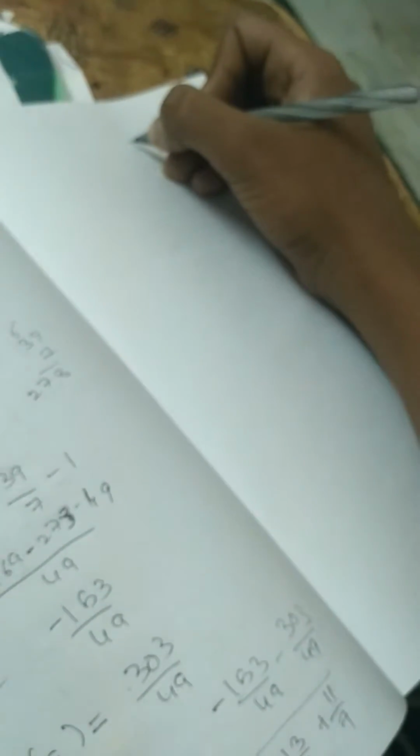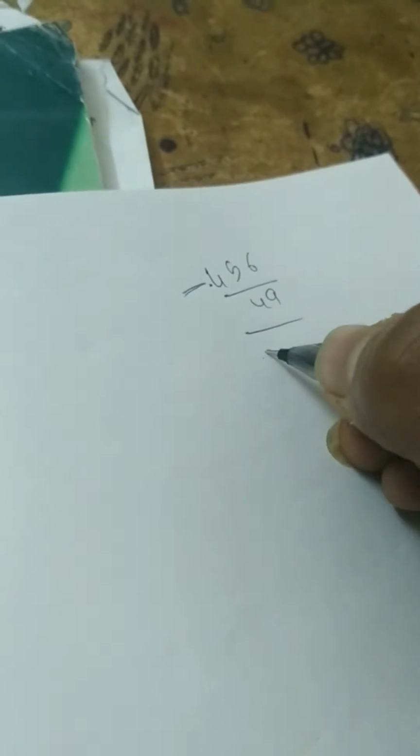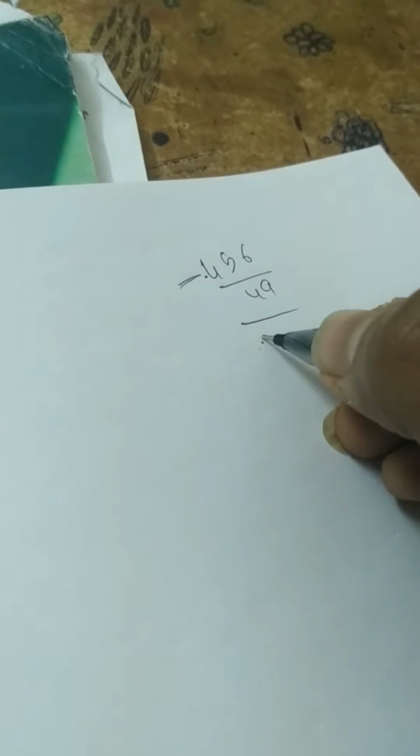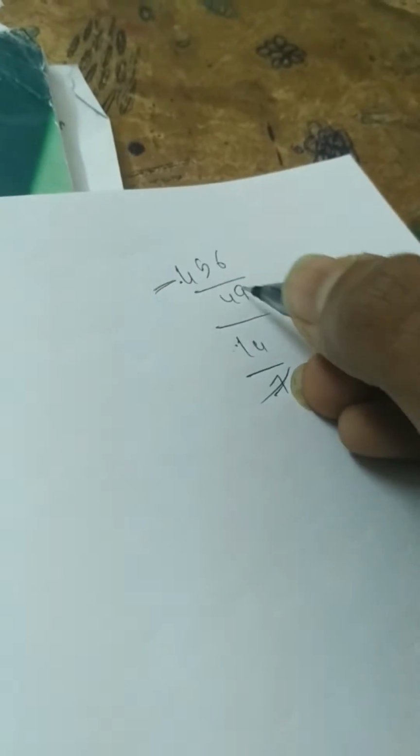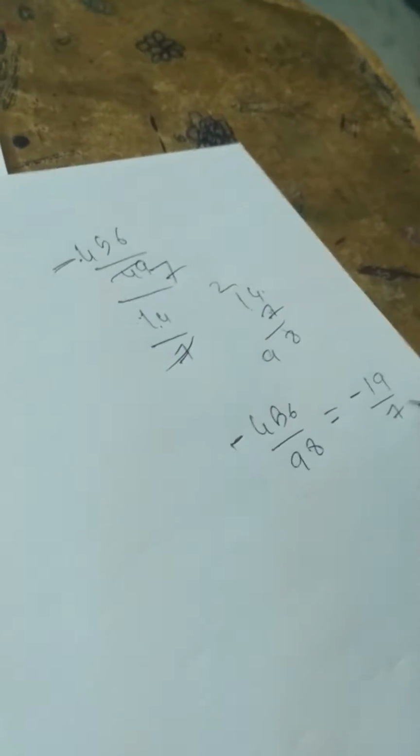It is 150 plus 300, it is 450 plus 3, 456 by 49, divided by 24 by 7. 7 4s are 28, 7 14s are 98. Now minus 456 by 98. It is given by minus 19 by 7.